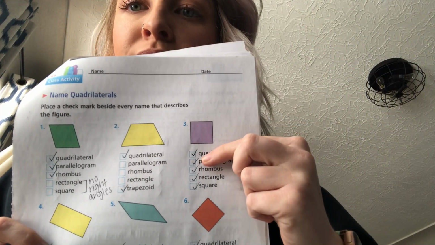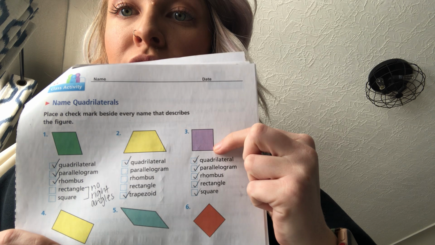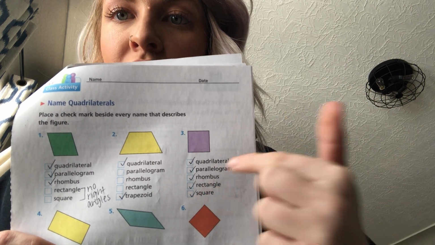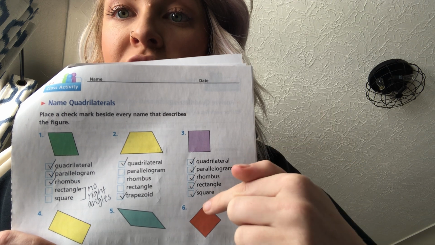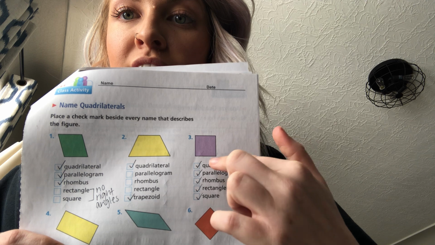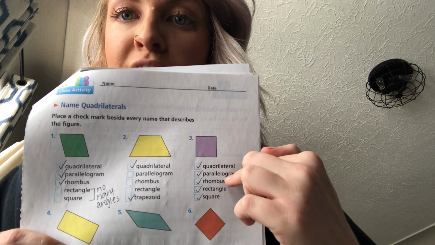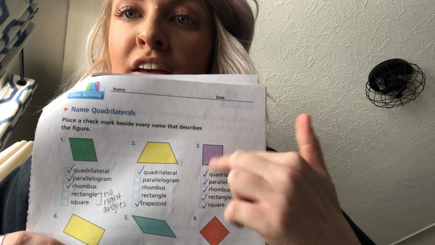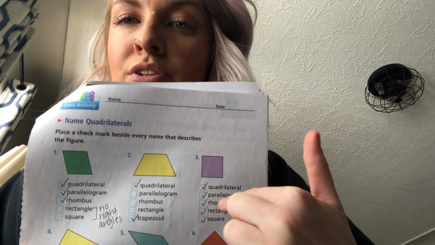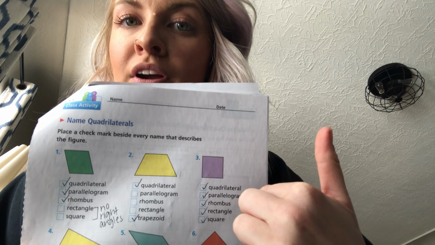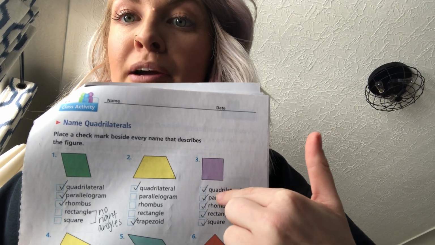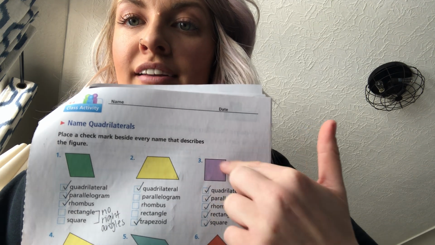The last one I'm going to do with you. When I look at it, I automatically think that's a square, so I'm going to check square. And I know that a square is a special type of rectangle, so I can check that off. It has 4 sides, so it's a quadrilateral, and it's a parallelogram because it has opposite, parallel, equal length sides. I can also call it a rhombus because the definition of a rhombus is a parallelogram with 4 equal length sides.